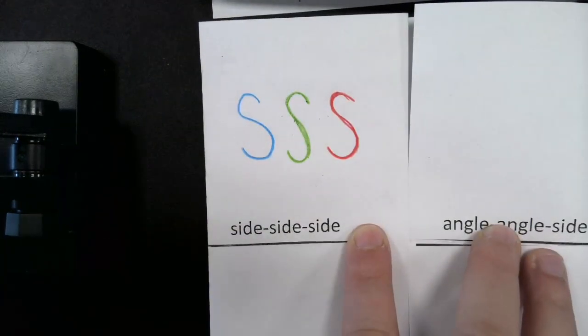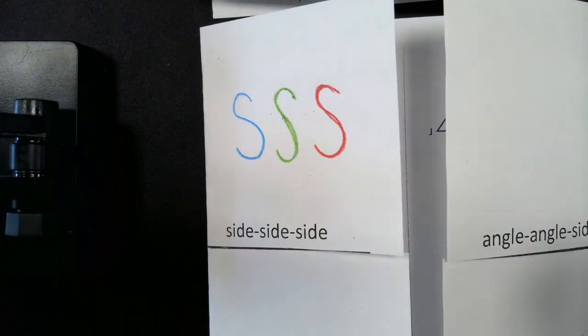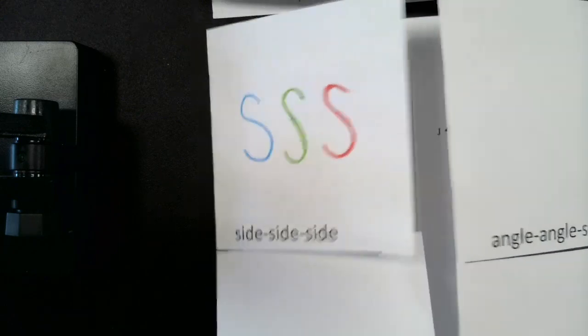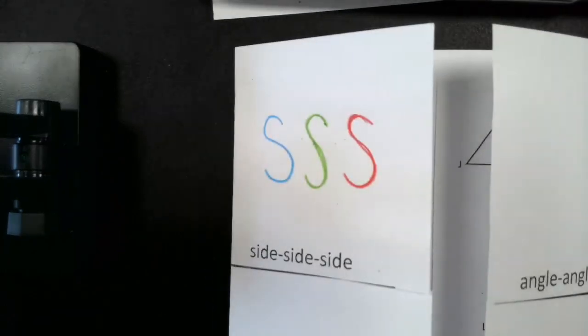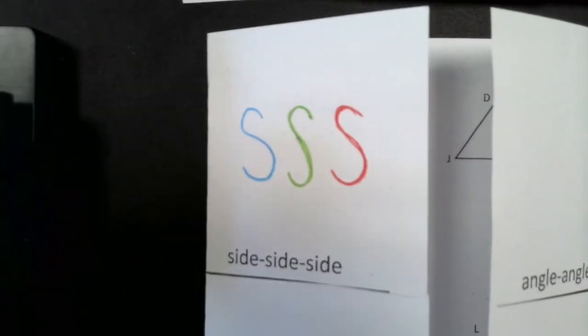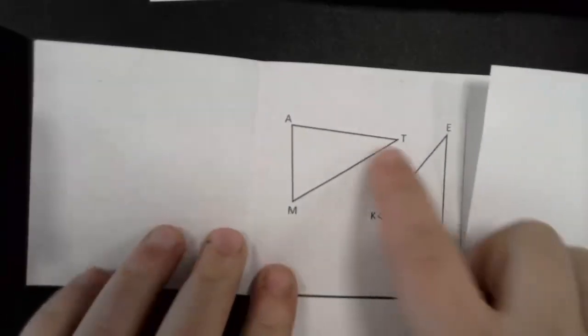Okay, those are the three colors I'm going to use. You can use your three colors however you want. I'd use three colors that show up when you draw with them. Alright, now we're going to open that up, side, side, side. We're going to be doing it with these pictures here.